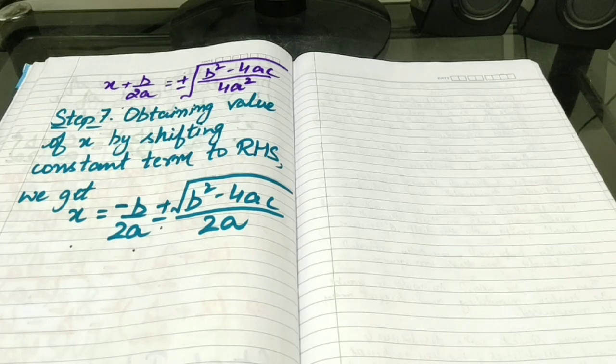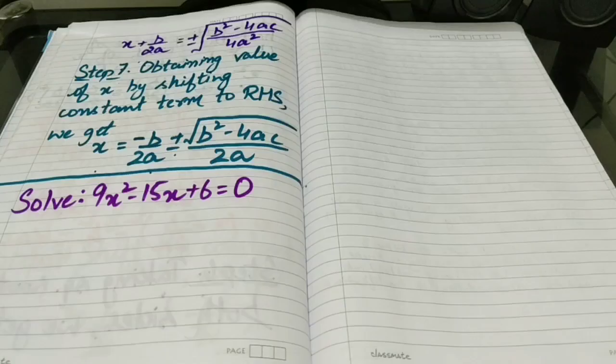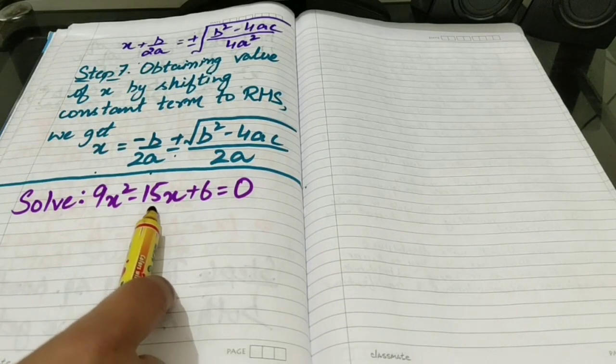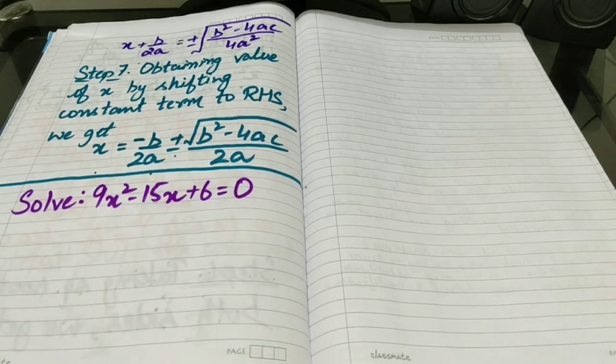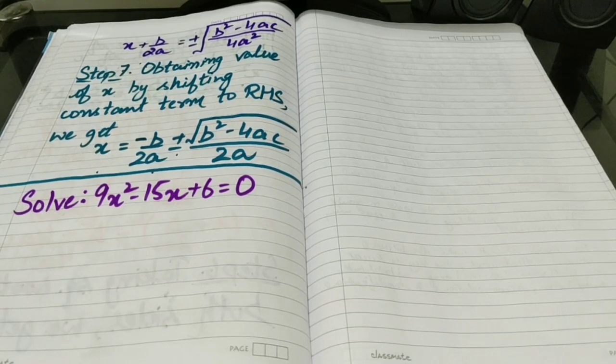Now we will do one question on the same topic for more clarification. And the question is, solve 9x square minus 15x plus 6 equals to 0 by using completing square method. Well students, we will follow the same algorithm which I told you. So let us start with the first step.